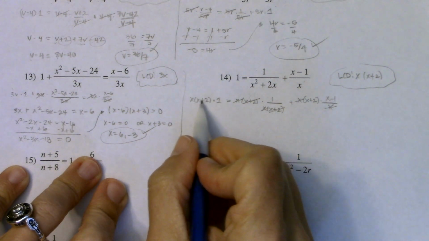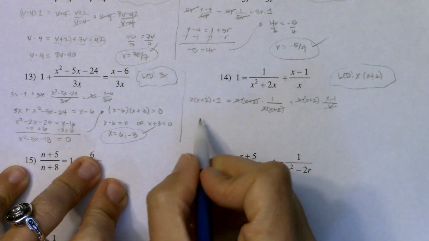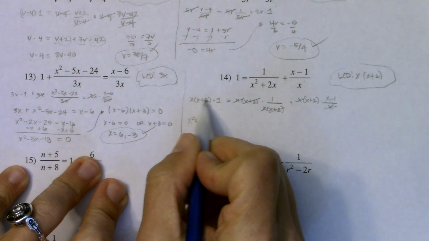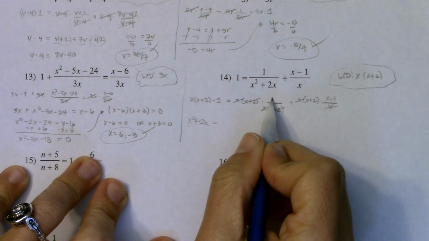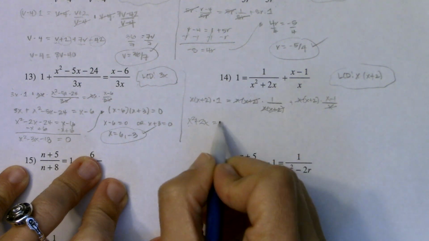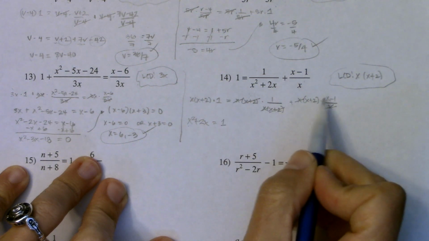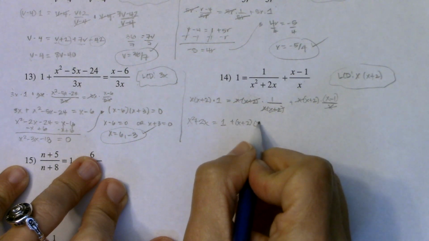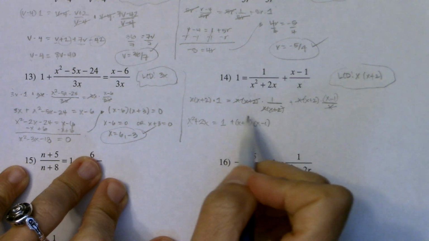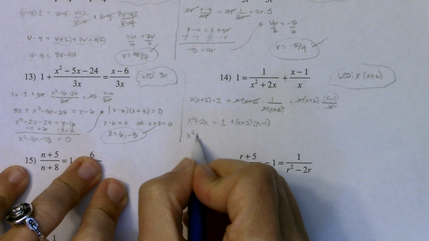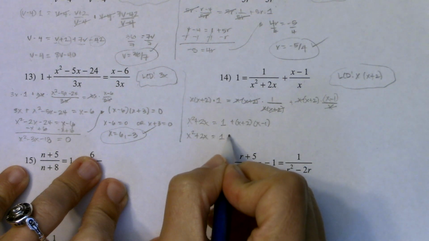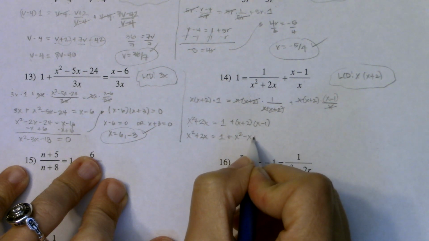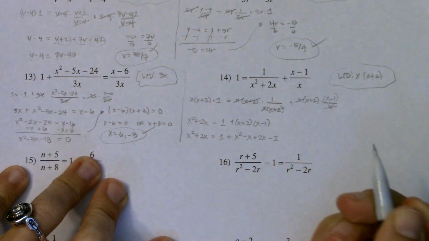So I have here x times x plus 2. And times 1, but I'm going to distribute. This is going to be x squared plus 2x, right? X times x squared, x times 2, 2x. All right, this LCD completely canceled with this denominator, so I get a 1. Here I have a binomial and a binomial, right? I'm going to be adding x plus 2, x minus 1. So I'm going to go ahead and distribute this on the right side. So x squared plus 2x is going to be equal to 1 plus, okay, first is x squared, outer is minus x, inner is plus 2x, and last is minus 2.